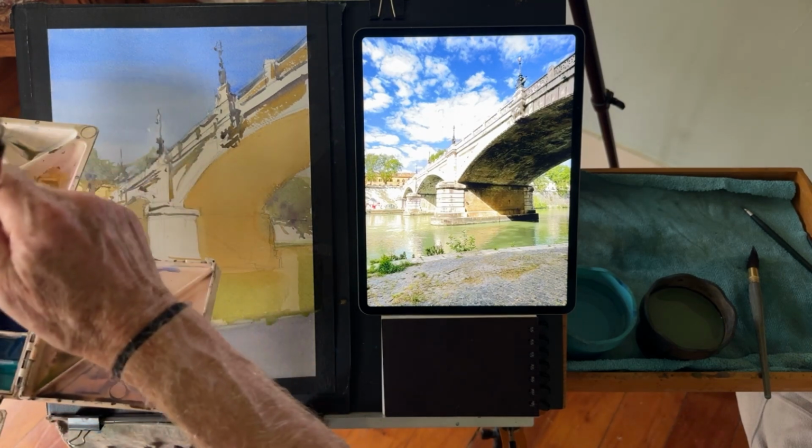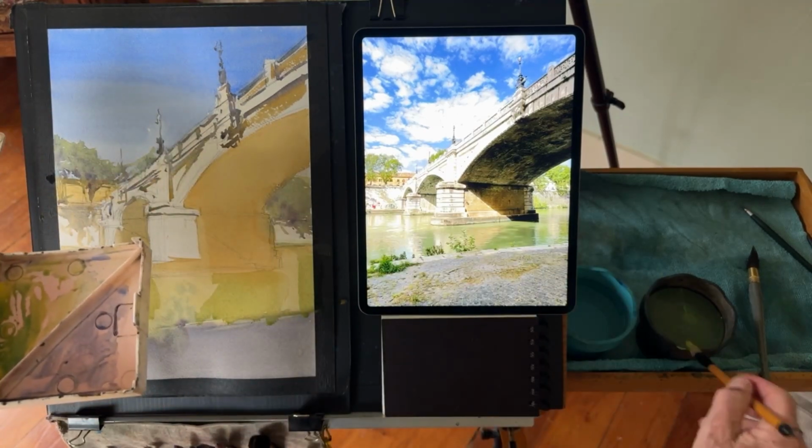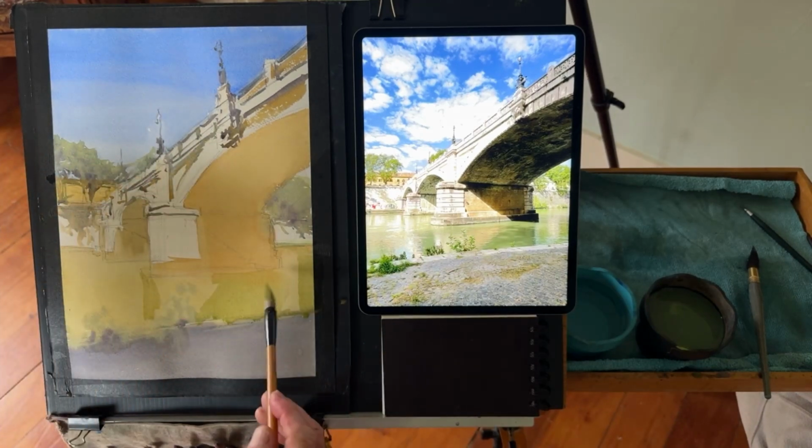Let's add a little bit of blue to that. A little bit more yellow, a little bit more blue, a little bit more water. I don't want to be too strong.